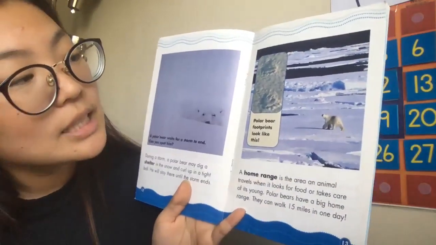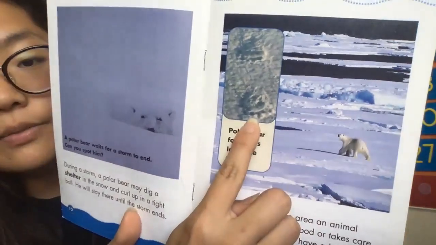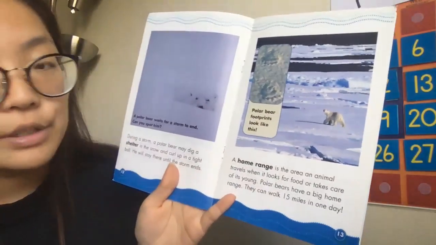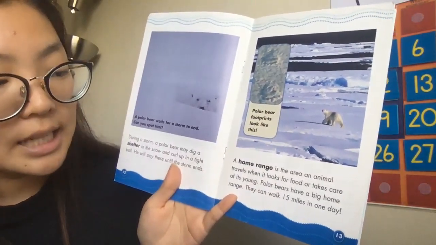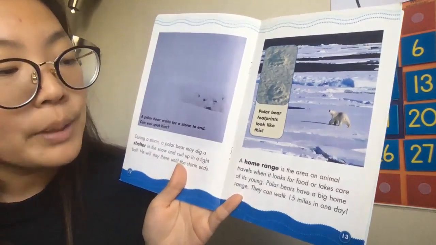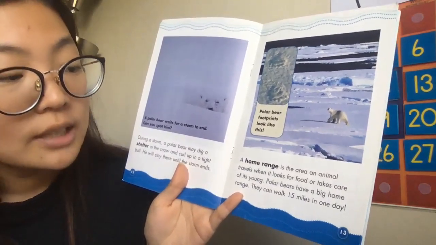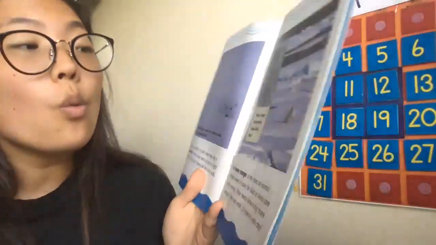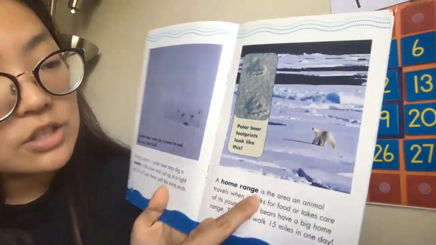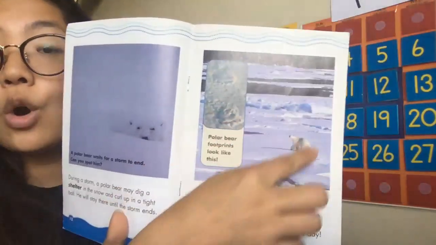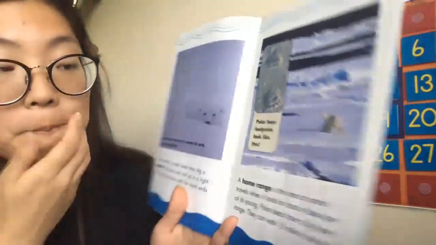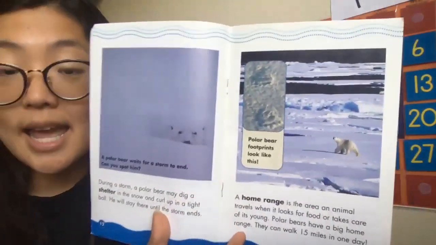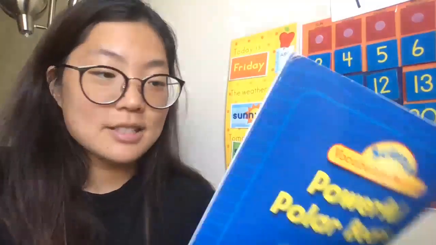Polar bear footprints look like this. This is a polar bear's footprints. A home range is the area an animal travels when it looks for food or takes care of its young. Polar bears have a big home range. They can walk 15 miles in one day. Wow. So home range is the area polar bears travel to look for food. And they can walk 15 miles in one day. That is a lot of miles.